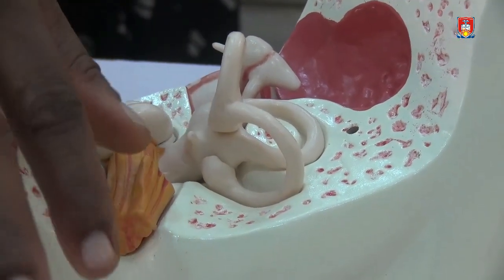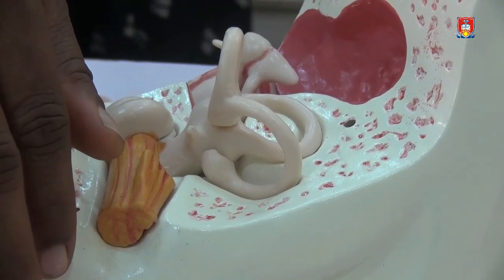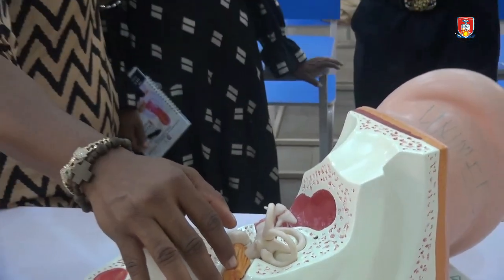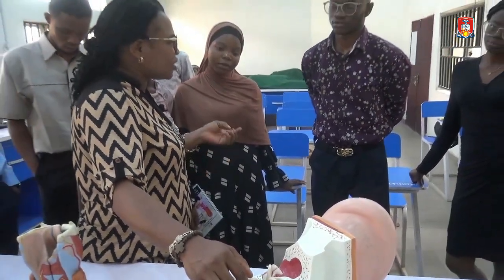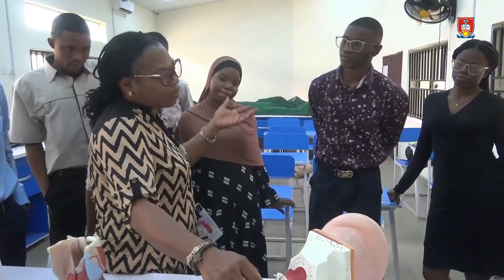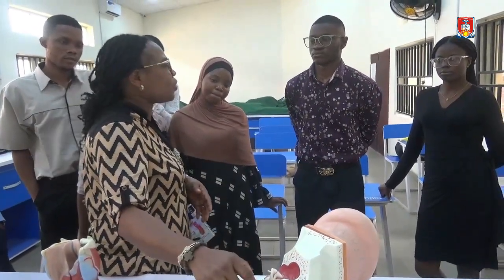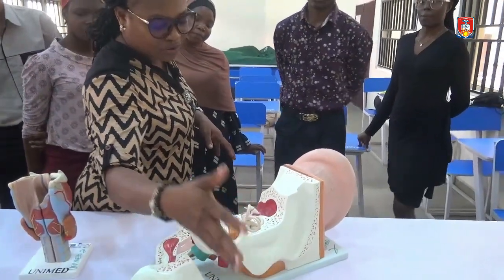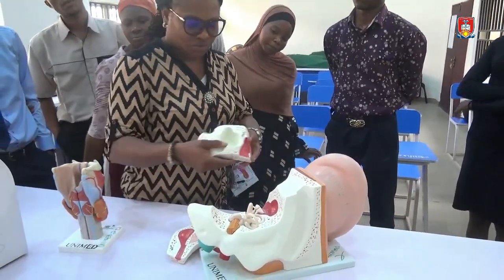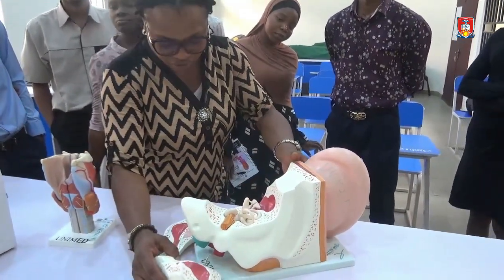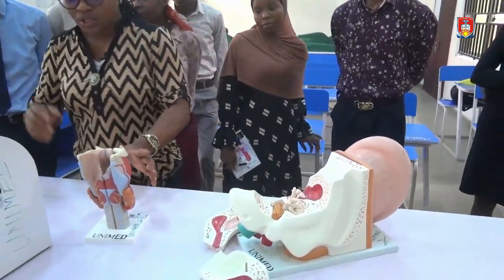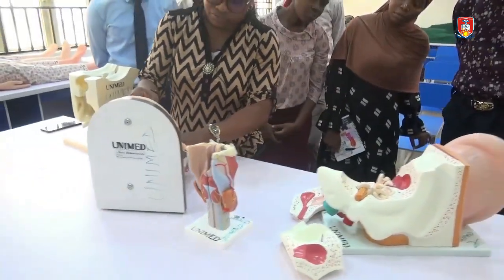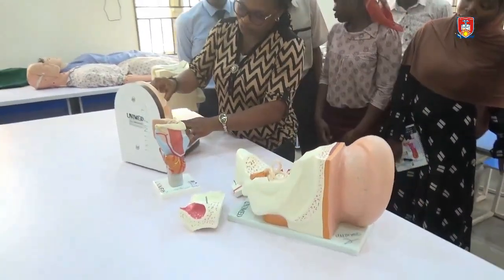While the vestibulocochlear nerve does what? How many nerves are in vestibulocochlear nerve? The vestibular and the cochlear part. The vestibular takes care of the balance part of it, while the cochlear takes care of the what? Hearing. Okay? So it now takes it to the what? Brain for interpretation. Okay? All right, so this is for the ear. Then, in the nose, this is what we have just talked about now. This is still the ear model.